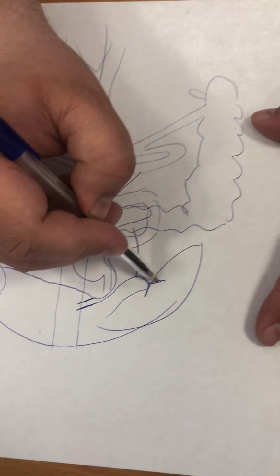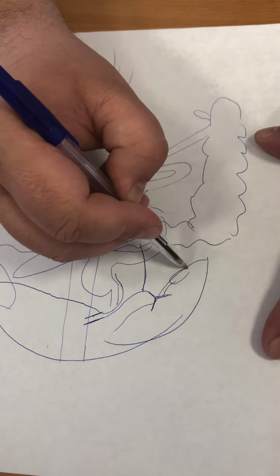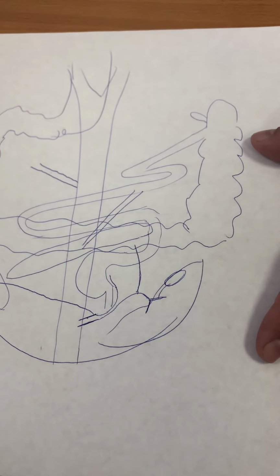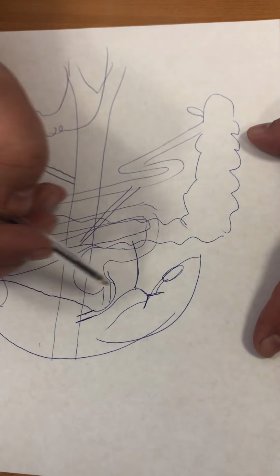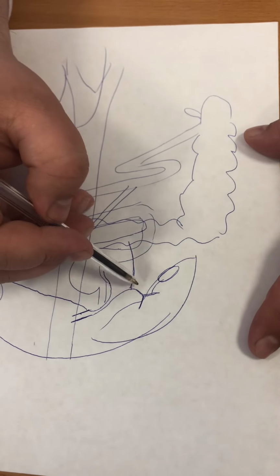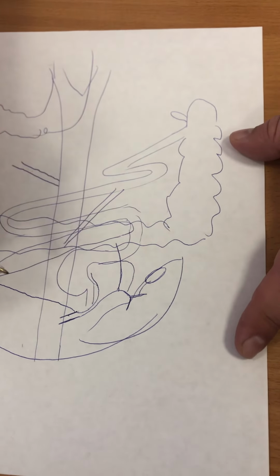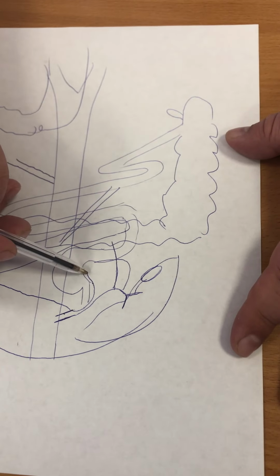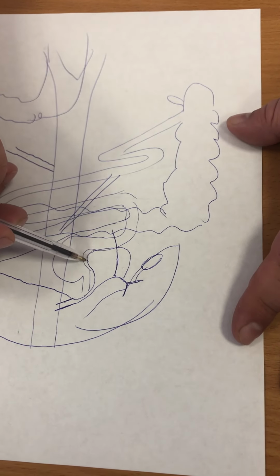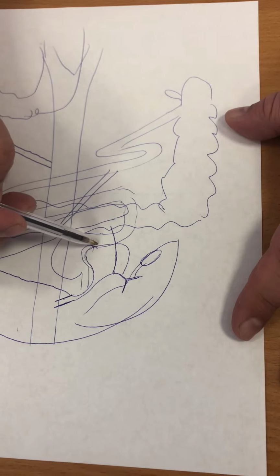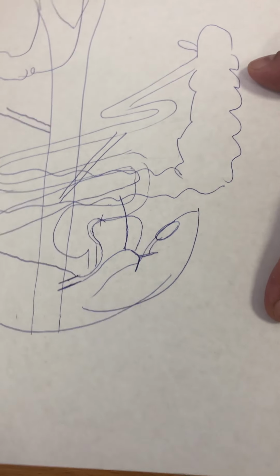And from ramus dexter usually starts arteria cystica, which supplies what? Gallbladder. From arteria hepatica propria, we have arteria gastrica dextra, and this artery makes anastomosis with arteria gastrica sinistra in the region of lesser curvature of the stomach.